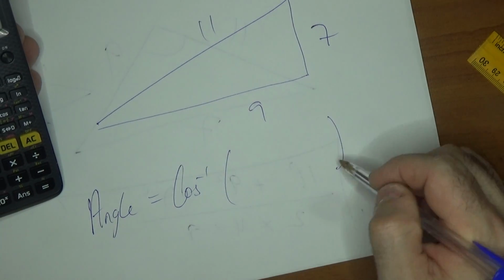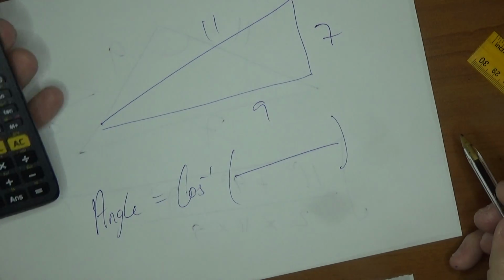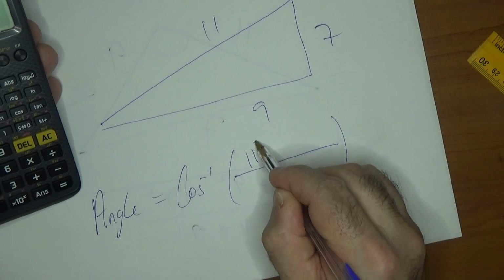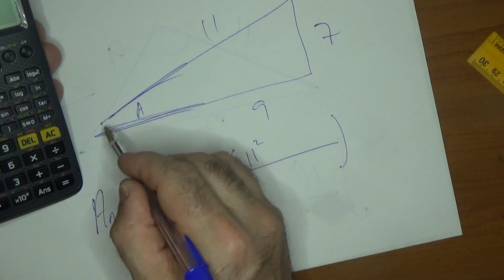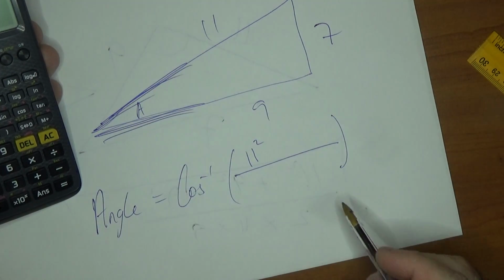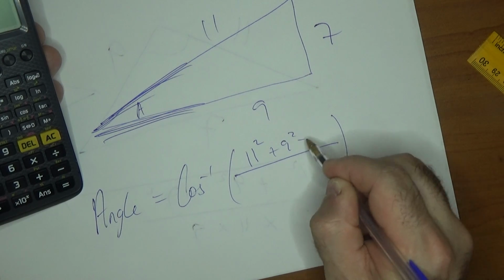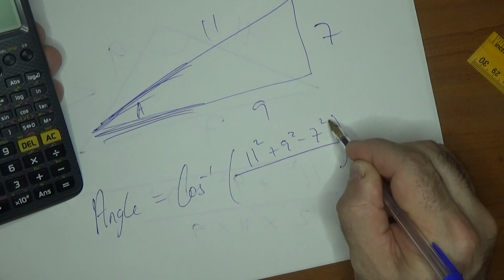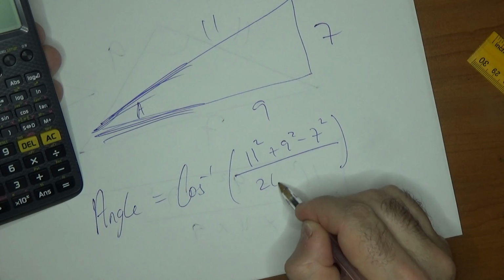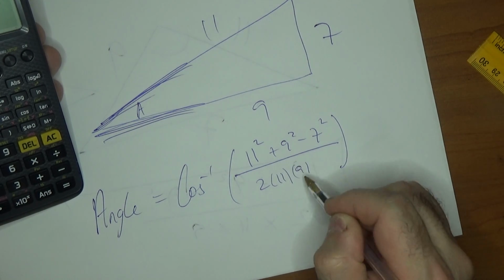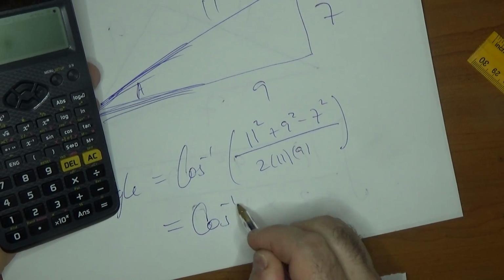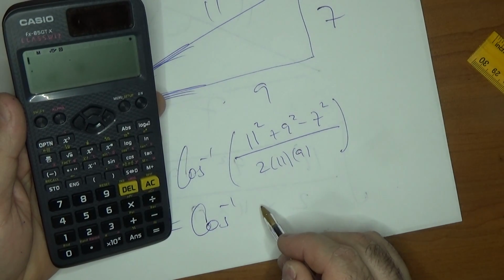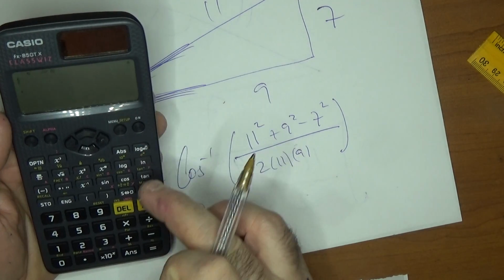So this is going to be simply the inverse cos of a fraction. And we start off with the fraction that we're interested in. We talk about the flanking or the adjacent arms being 11 squared and 9 squared minus the opposite arm over double the product of the adjacent arms. Okay, so it's inverse cosine, and plug that in the calculator.